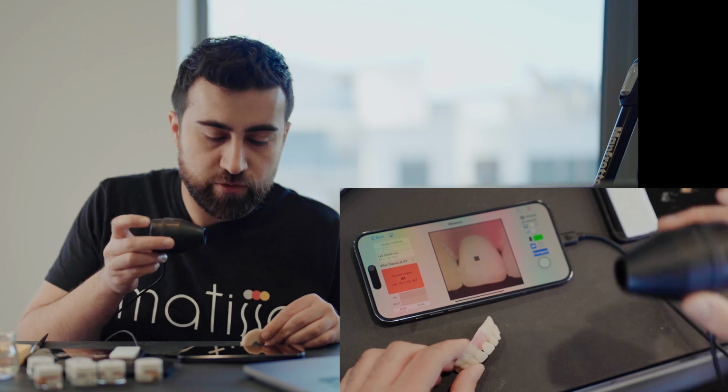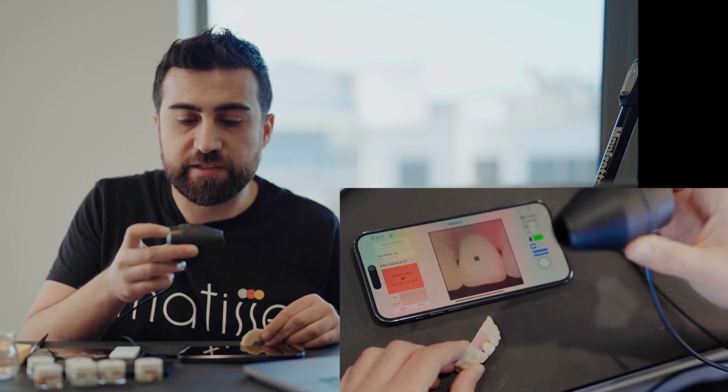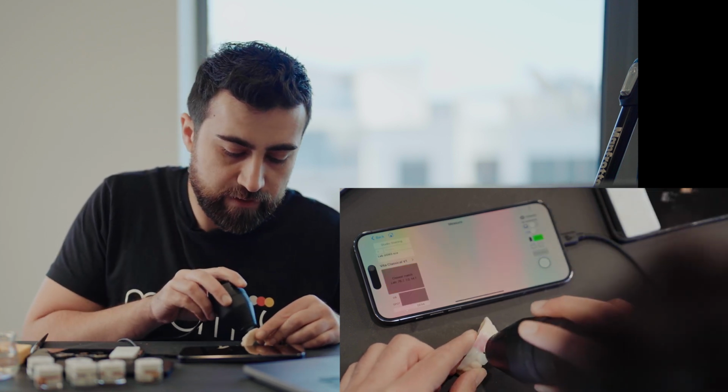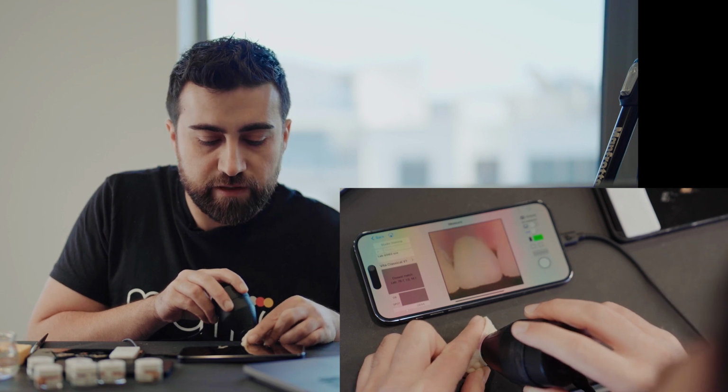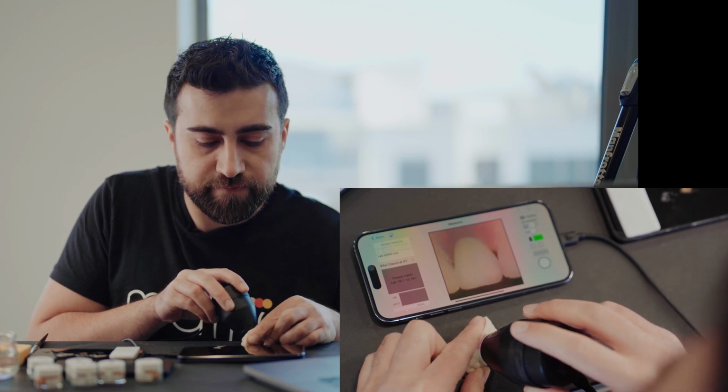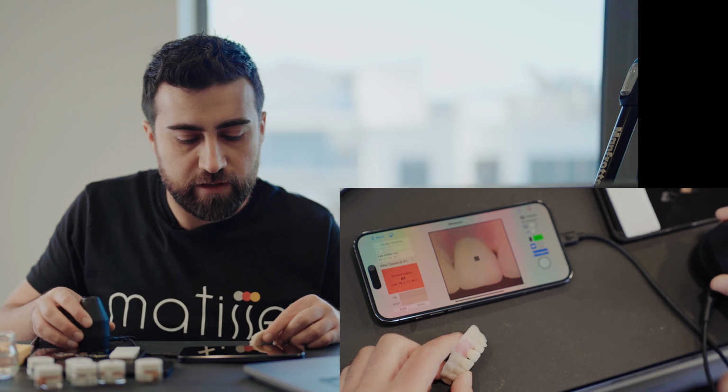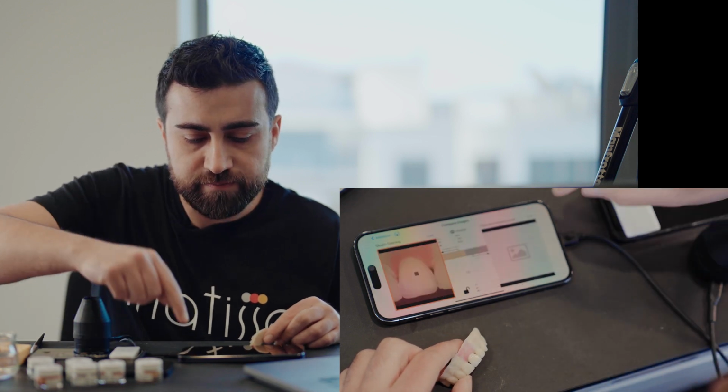So I apply, you can see how quickly it goes. And I measure again. So to start the camera, because Optishade is still on, you click on the button and you can quickly take an image. Okay, now let's compare again.